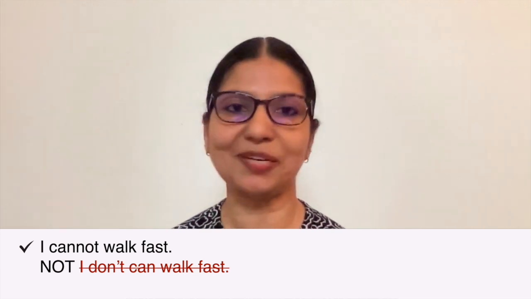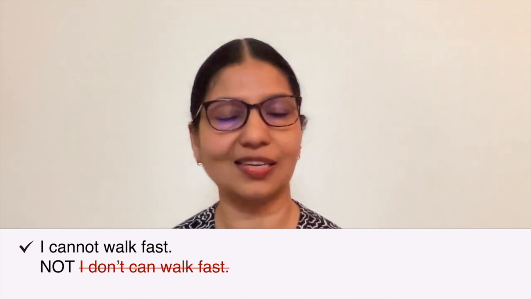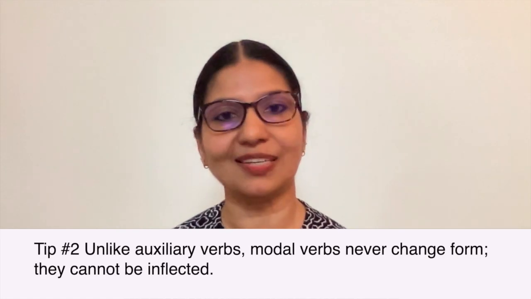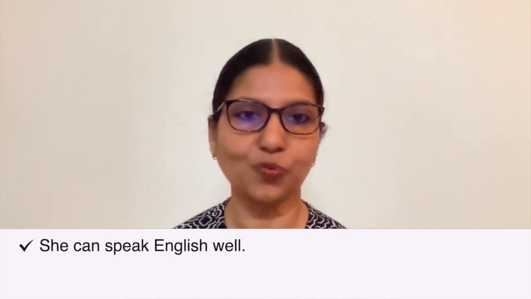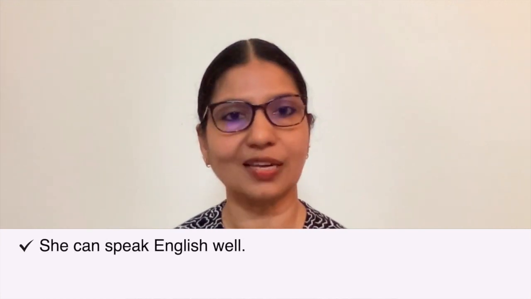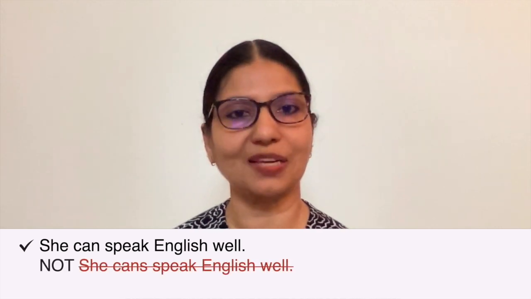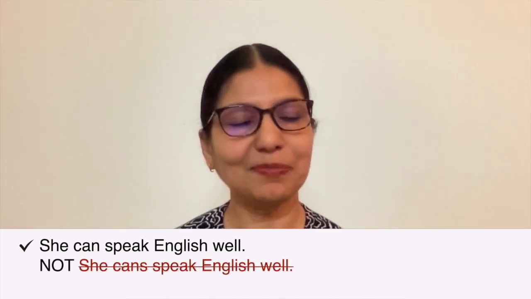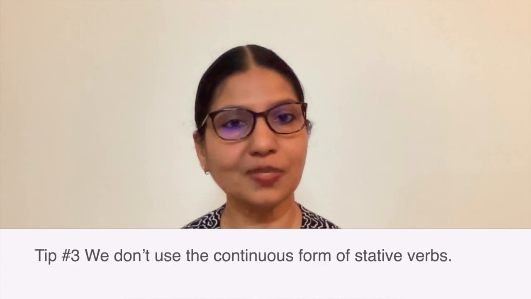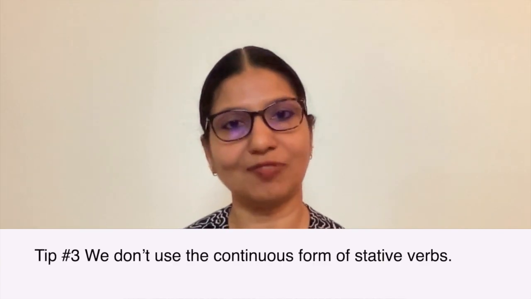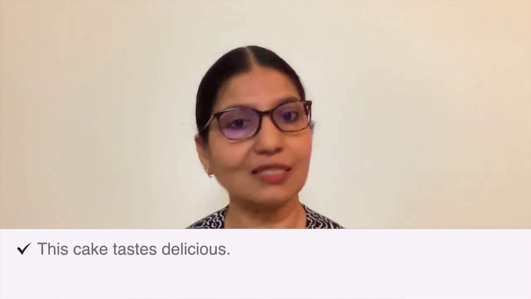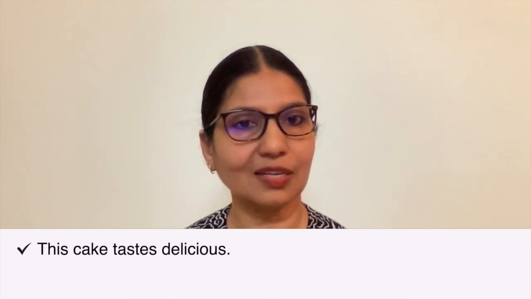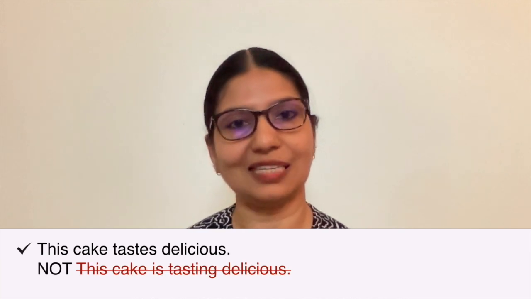Now moving on to tip number 2. Unlike auxiliary verbs, modal verbs never change form. They cannot be inflected. So you can say, she can speak English well, but it's wrong to say, she cans speak English well. Tip number 3 now. We don't use the continuous form of stative verbs. So we can say, this cake tastes delicious, not this cake is tasting delicious.